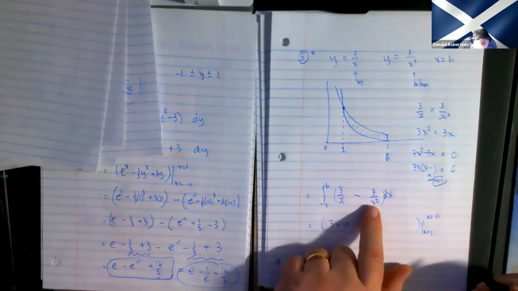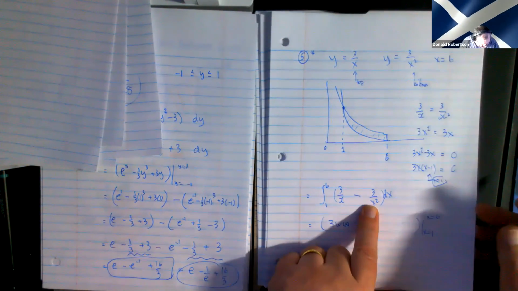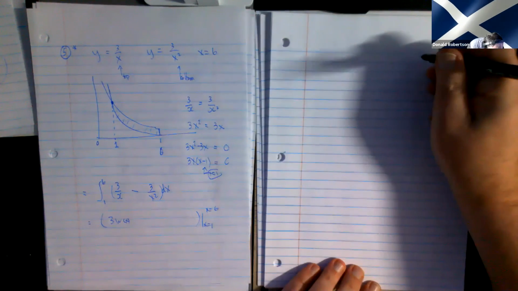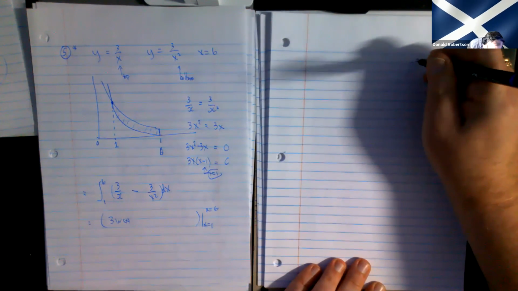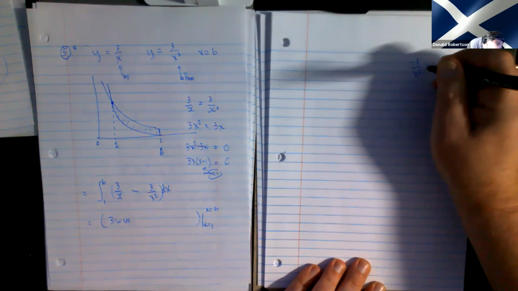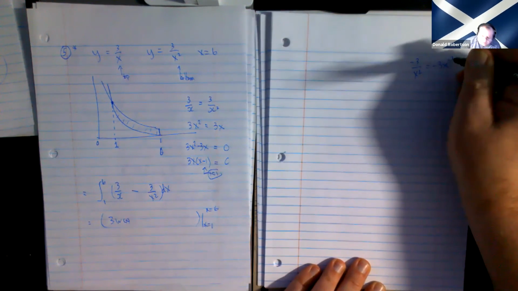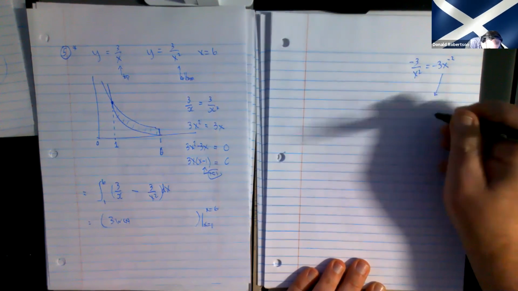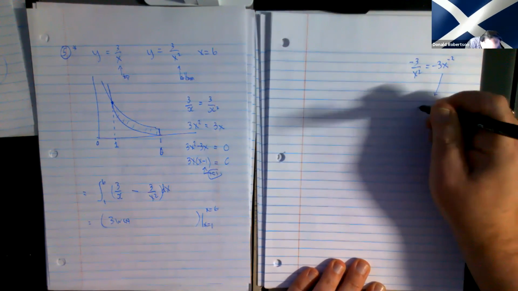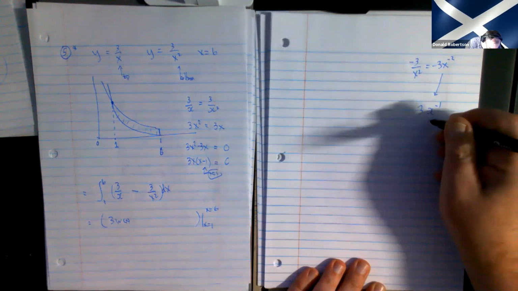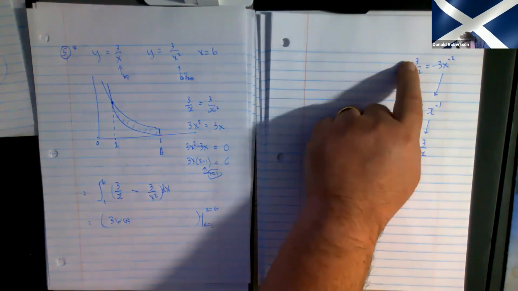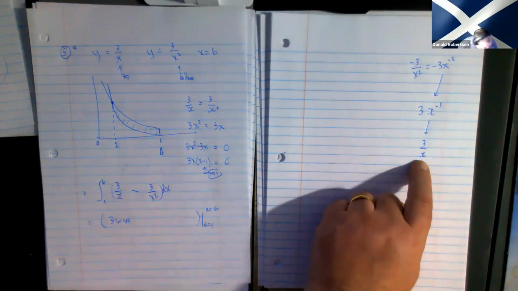Now, if you want to find the antiderivative of this guy here, you'd have to do something like this on the side. You'd have to rewrite it as a negative power. Then you can find its antiderivative. Add 1 to the power and divide by the new power. And then you make it look pretty. So the antiderivative of this guy is positive 3 over x.